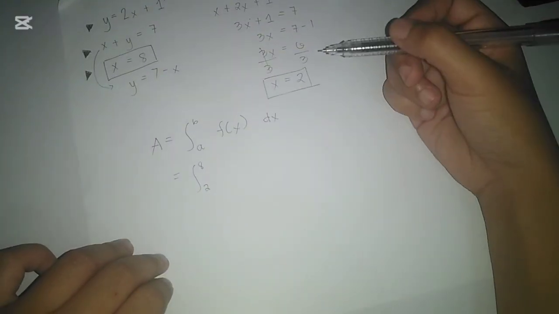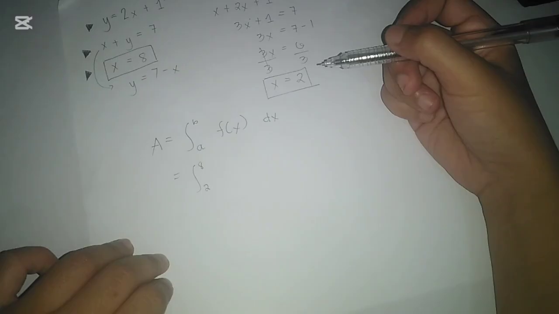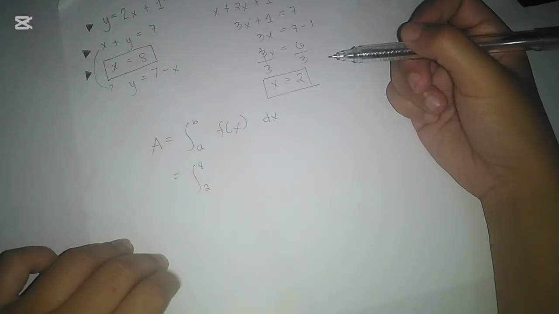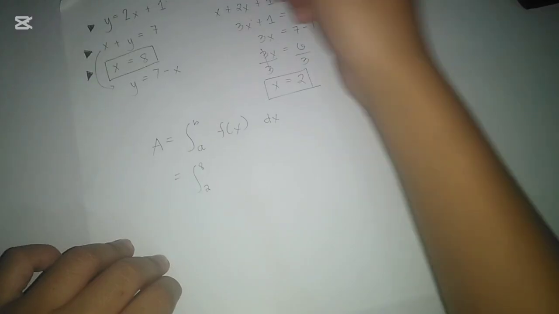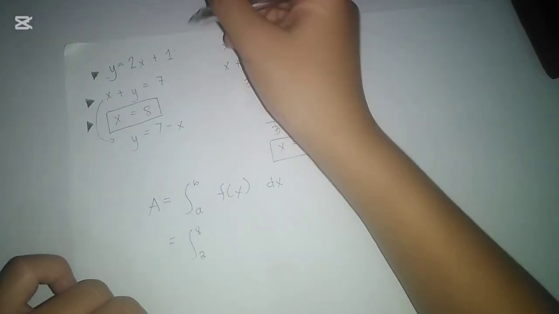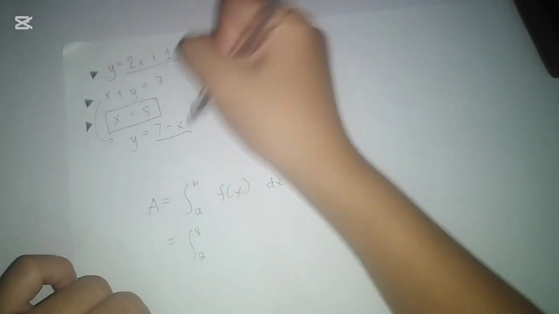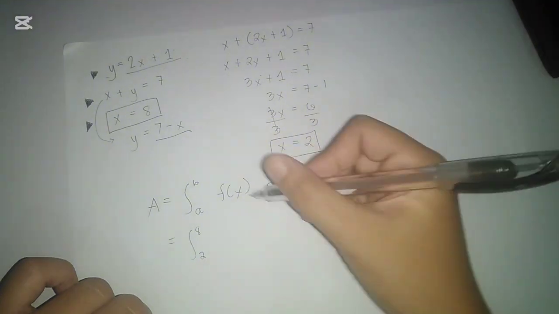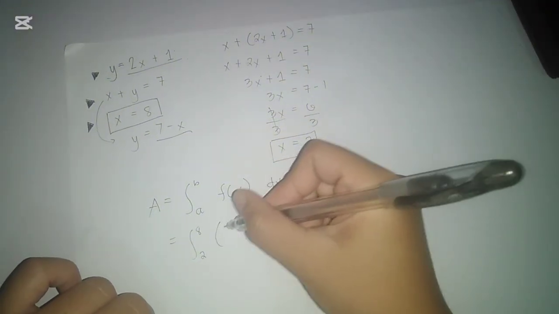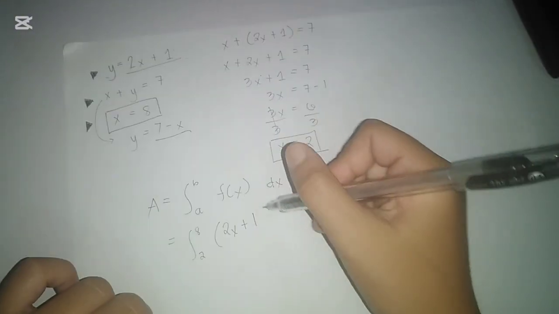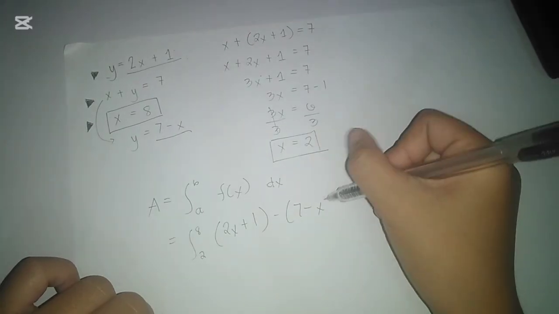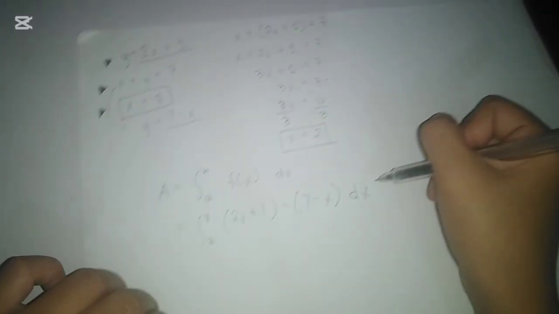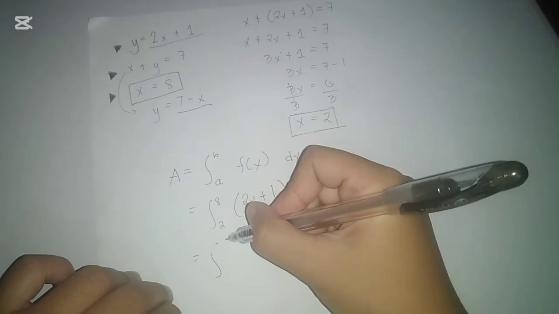Since we have 2 y's, we subtract them, so we have 2x plus 1 and 7 minus x, so that is our f of x, so we will subtract it. We have 2x plus 1 minus 7 plus minus x dx, from 8 to 2.